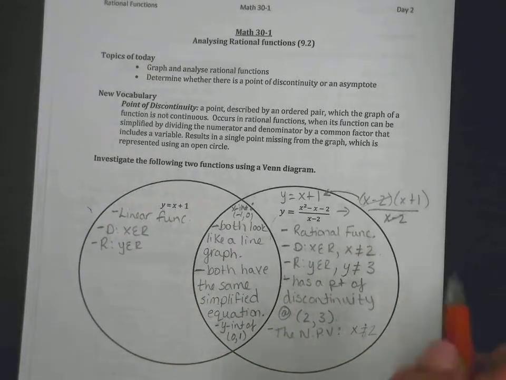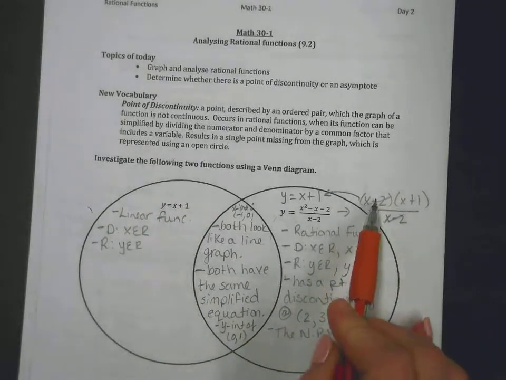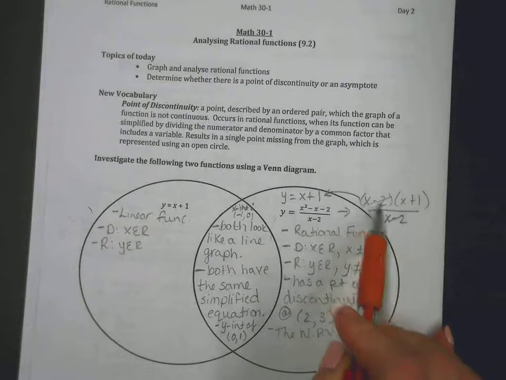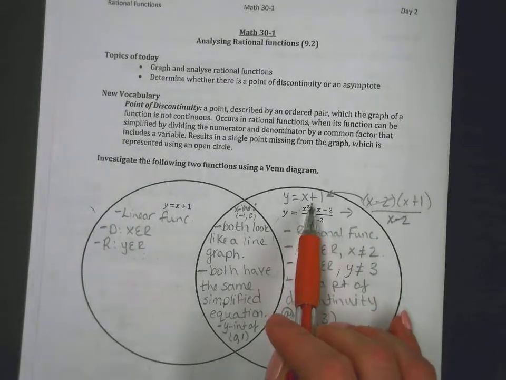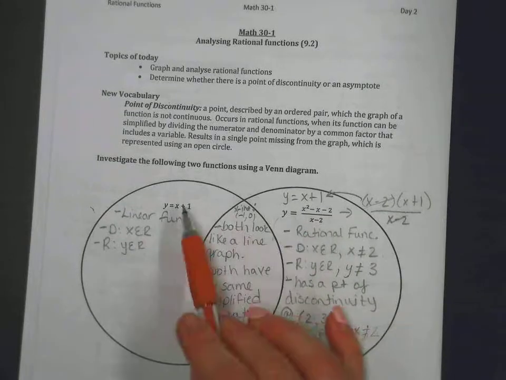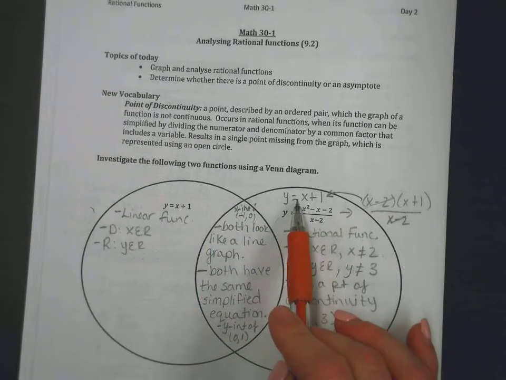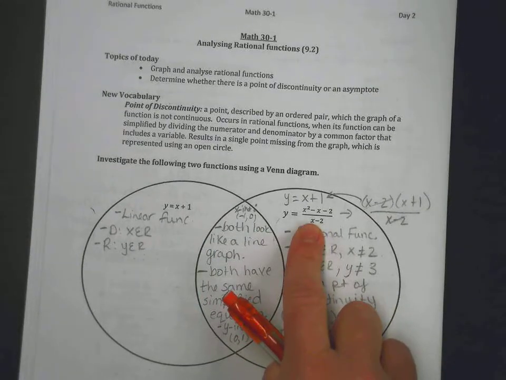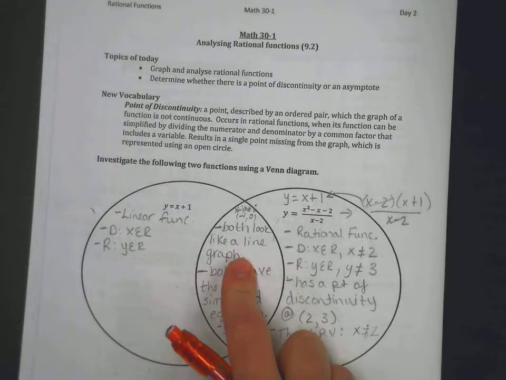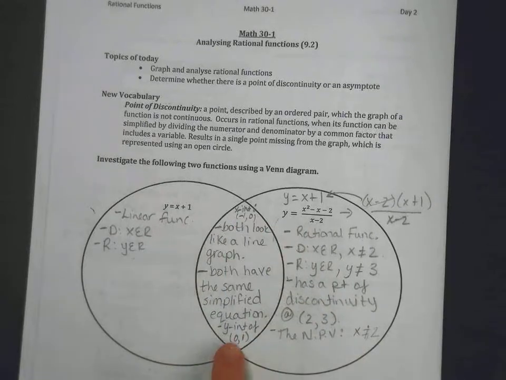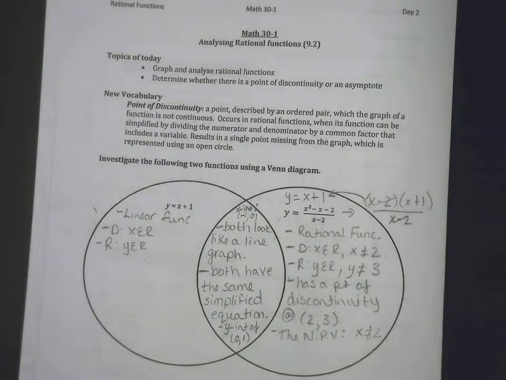And then, because these two factors can cancel, we end up with a very similar graph to our linear function. We get the same expression left over. So in fact, our rational function and linear function are both going to look like a line graph, with the same x-intercept and the same y-intercept. The only difference between the two is the point of discontinuity that occurs.